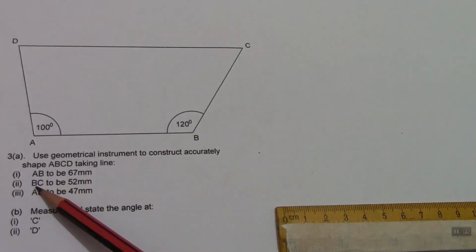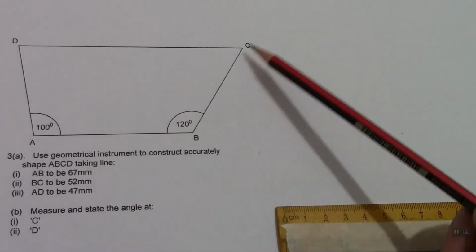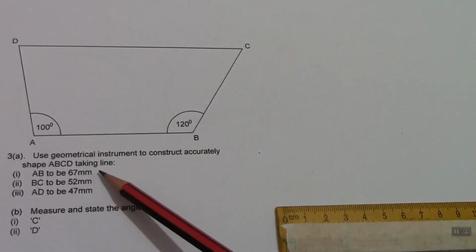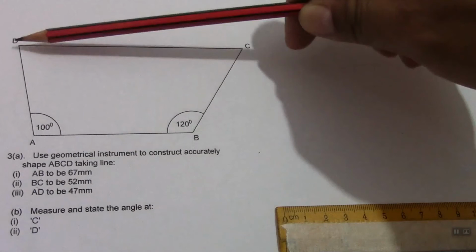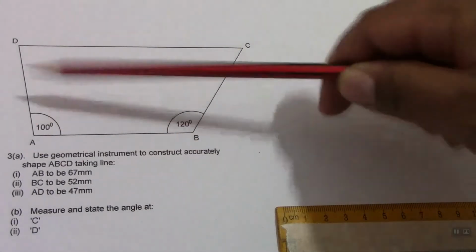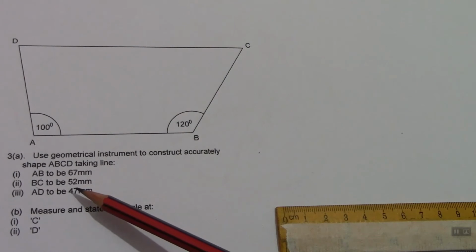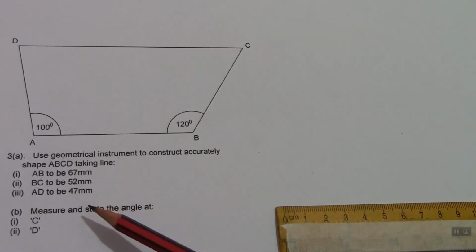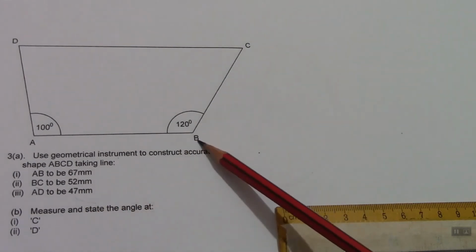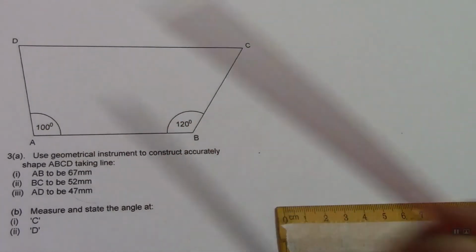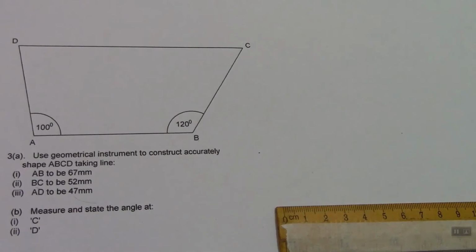Line BC measures 52 millimeters. Line AD here measures 47 millimeters. So we have 3 dimensions of lines. Then we have angle B, 120, and angle A, 100. This is the first part. So let us draw the shape accurately.